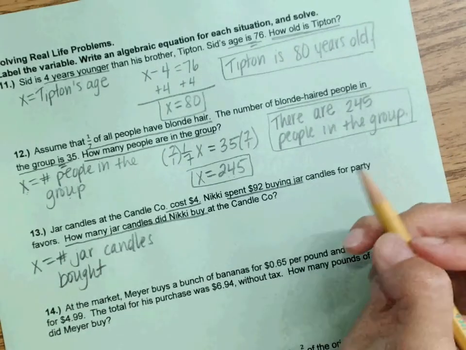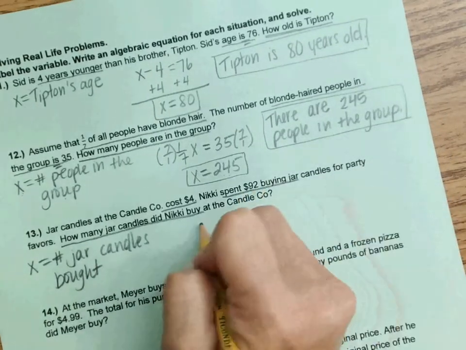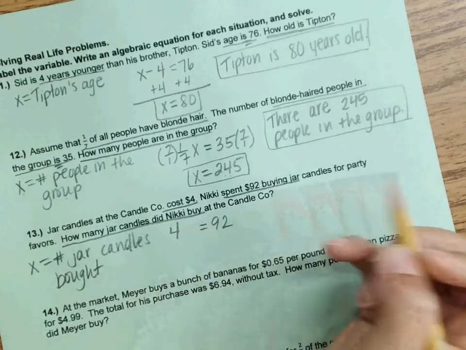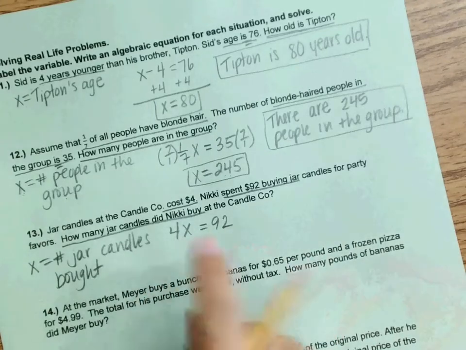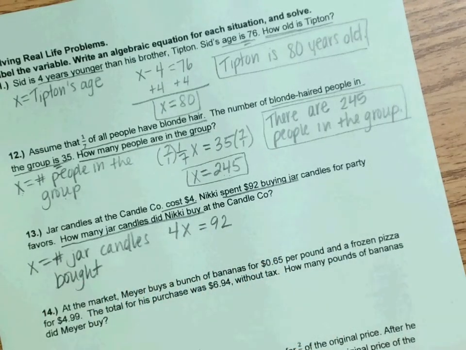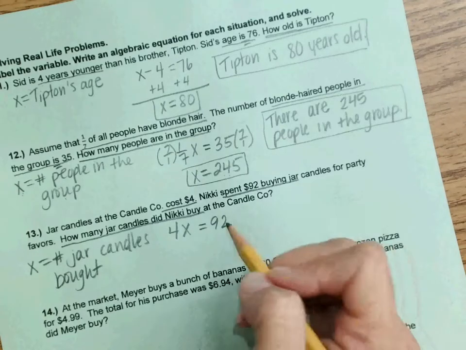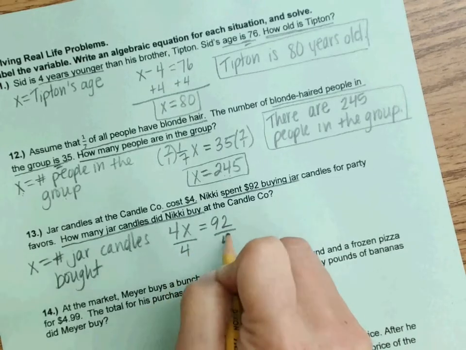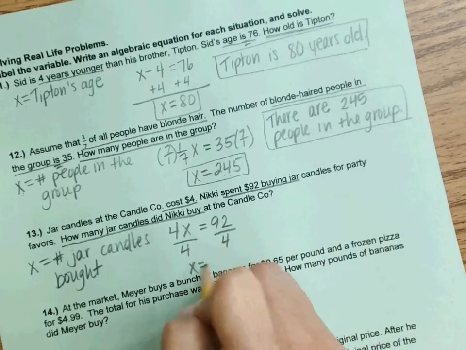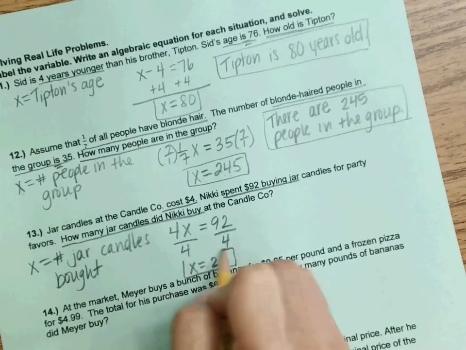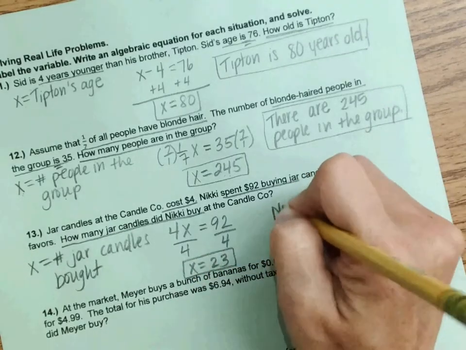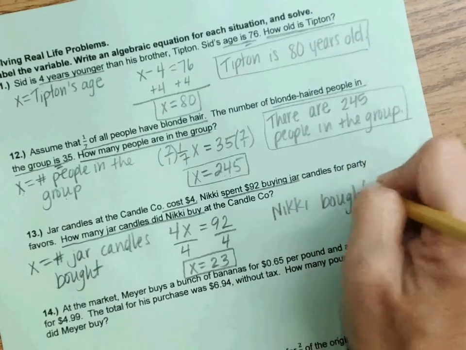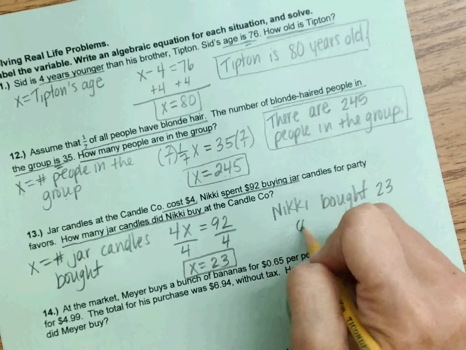And so we know that she spent a total of 92. So 92 is one side of the equal sign. We know that they're $4 each. It's going to be 4 times our unknown, how many she bought. Okay, that's our equation. Our next step is to solve. 4 times x, the inverse of times is to divide, so we'll divide both sides by 4. We have x is 23, and so we'll write our sentence that Nikki bought 23 candles.